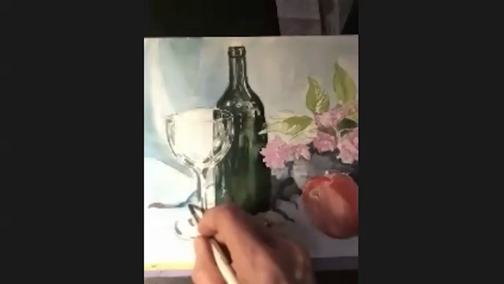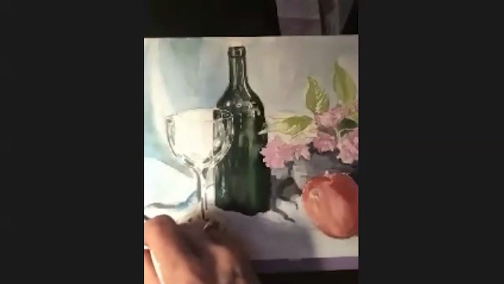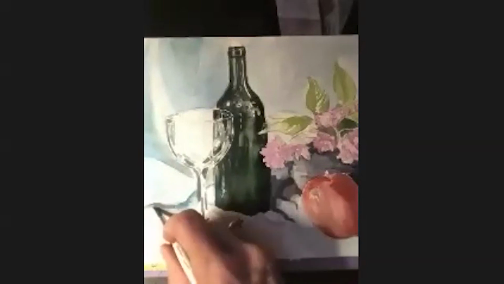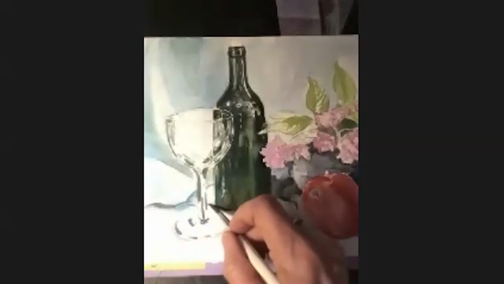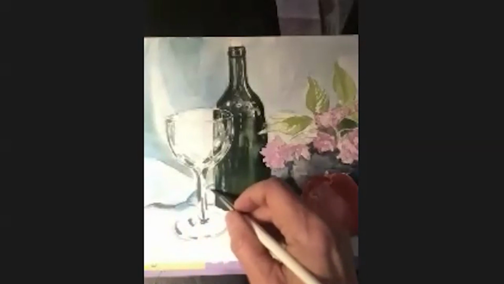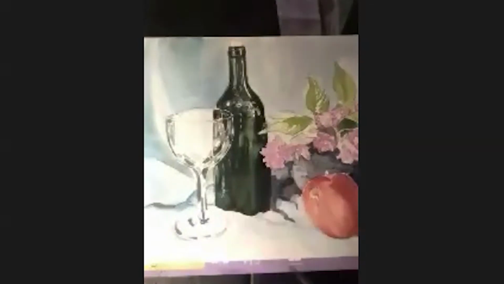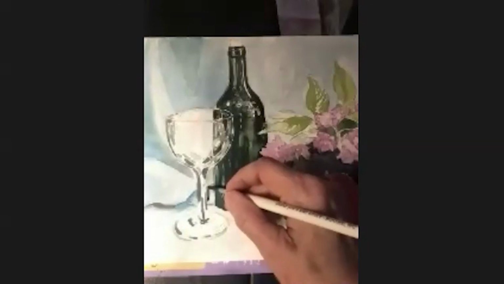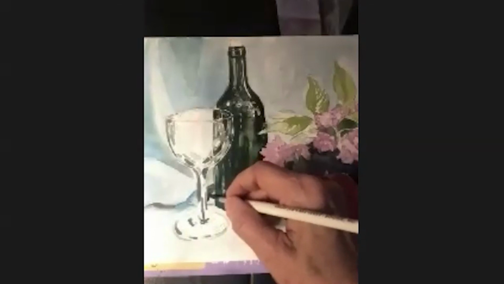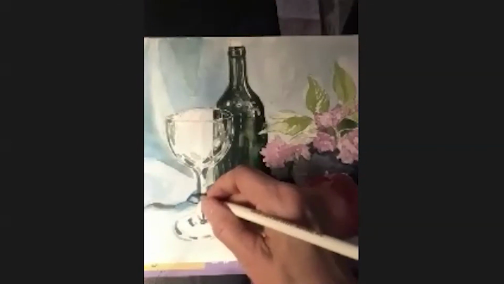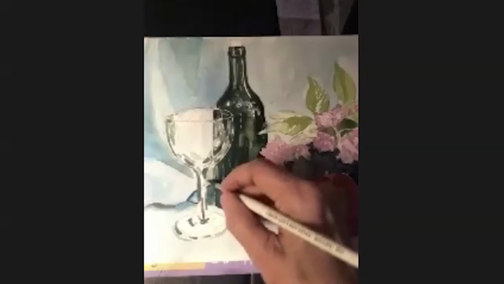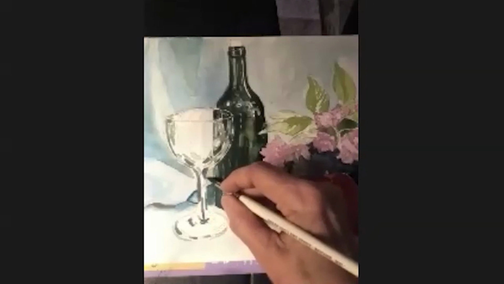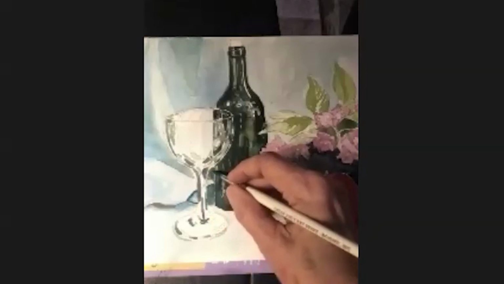And soften that line. Okay, so actually this is quite dark back here. It must be because the bottle is creating a shadow in that area. And then this is a dark line. It's kind of like where this fold meets. I wanted to soften that a little bit.